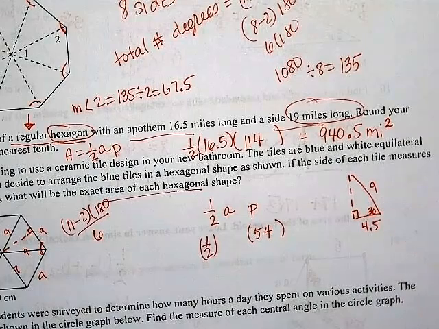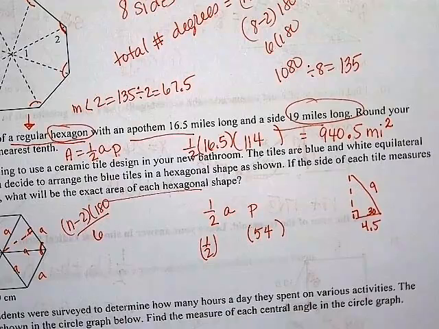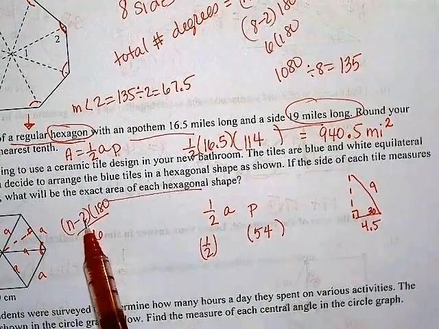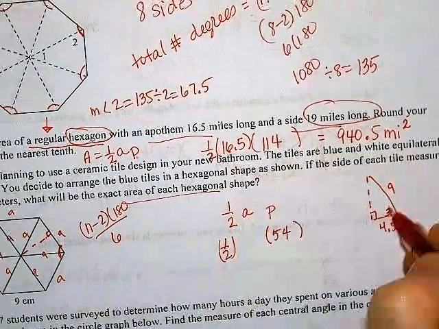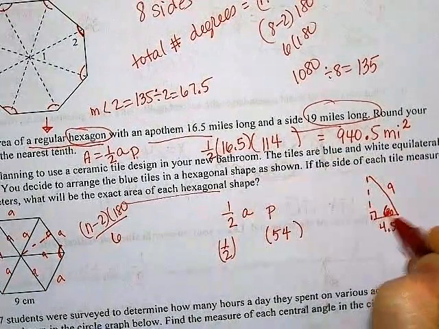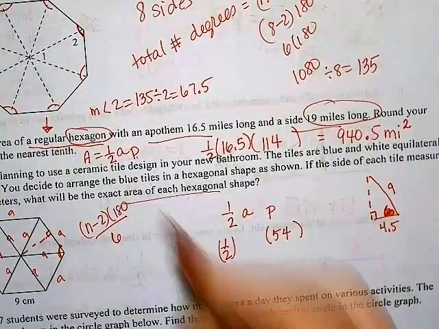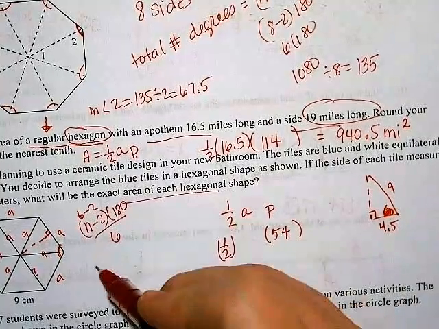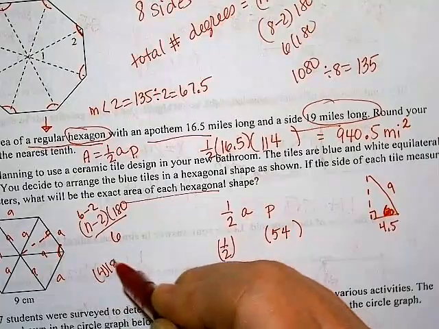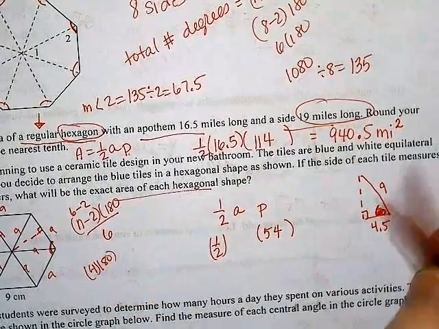What's the matter? Did I make a mistake? 180 times 4 is 720, and 720 divided by 6 is 120. Right. But you got to subtract, yeah. So that's 60, right? You're telling me it's 60. Okay, yes. This should be 6 minus 2, so it should be 4 times 180. Thank you, Braden.